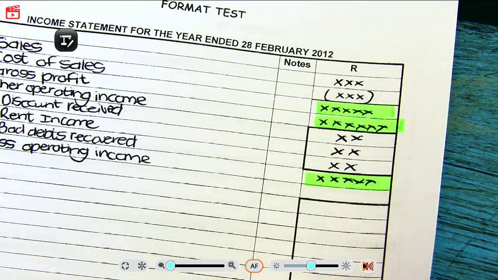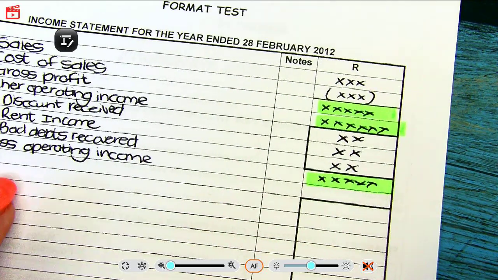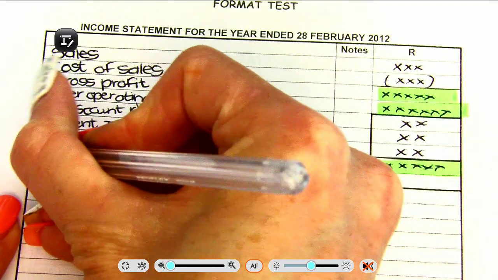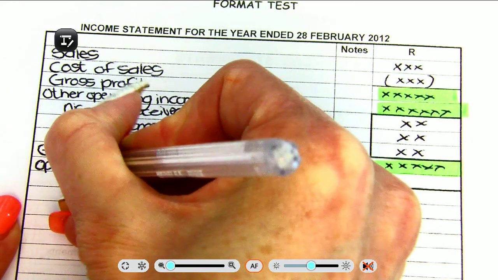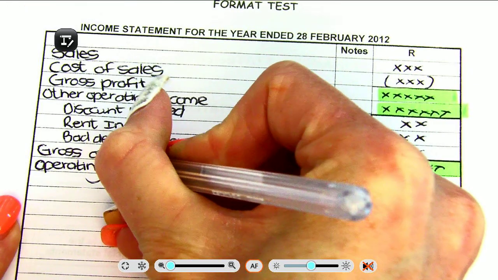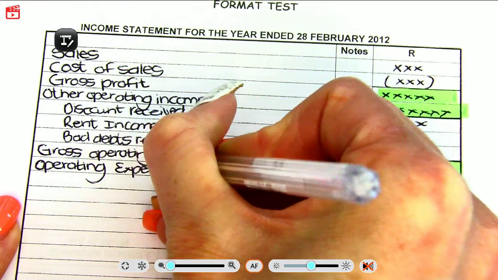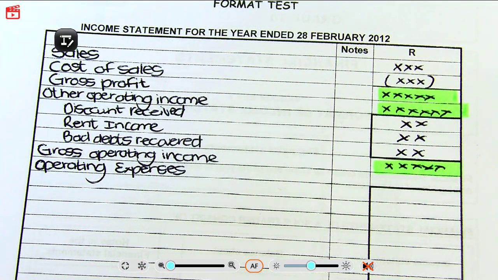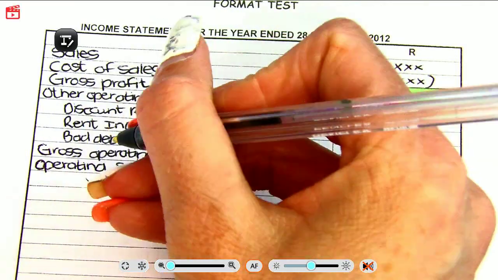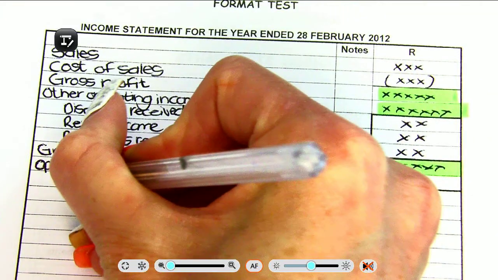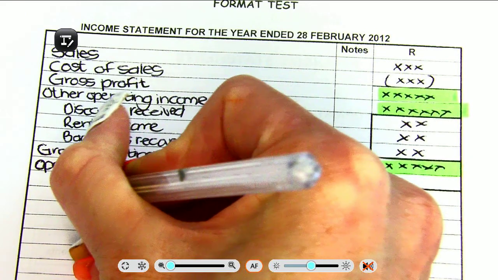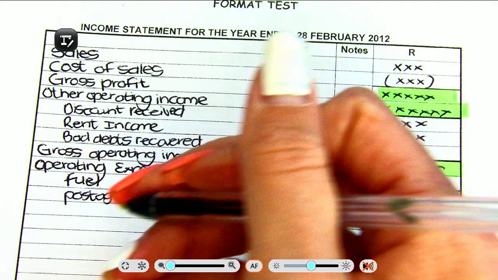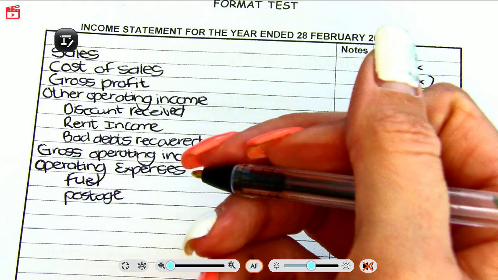Okay? Then after my incomes, what do I have? It will be my operating expenses, which we don't know what that is yet. We need to first list all of them. Okay, and that could be, guys, let's think. Fuel, postage, like if we pay for, that's a grade 9 transaction. I'm just using any type of expense.